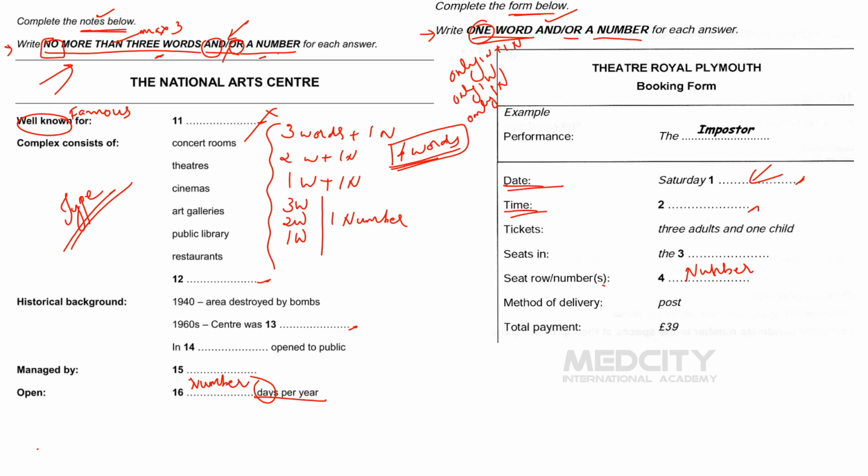Now, something like historical background. You might hear something like talking about the past. Then the complex consists of. You can hear something like the structure includes. So you should always keep in mind that there will be paraphrasing. You will hear synonyms in the audio and you have to proceed accordingly. Don't wait for the exact word that you see in the question booklet to be heard in the audio, then you might miss out things.